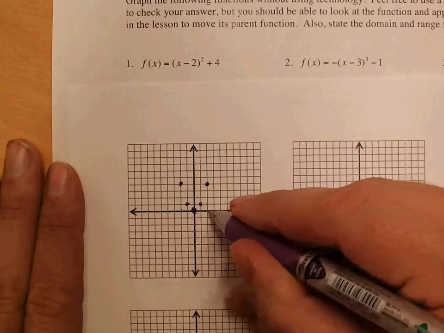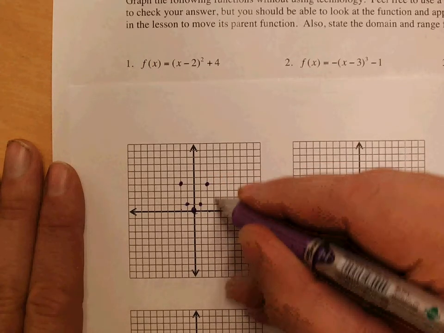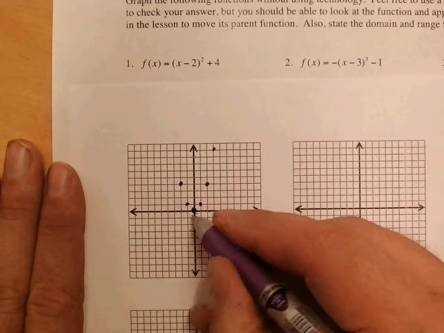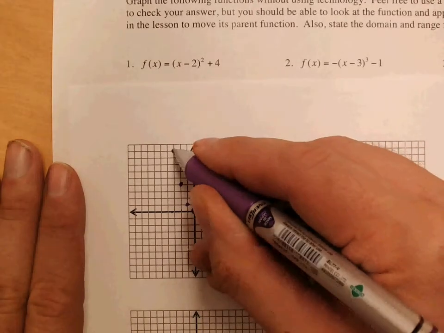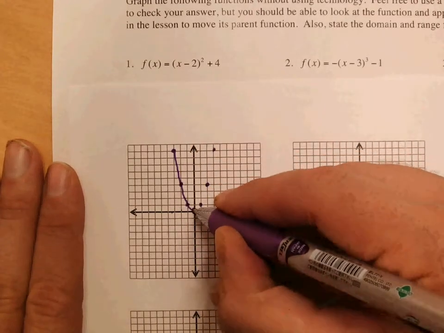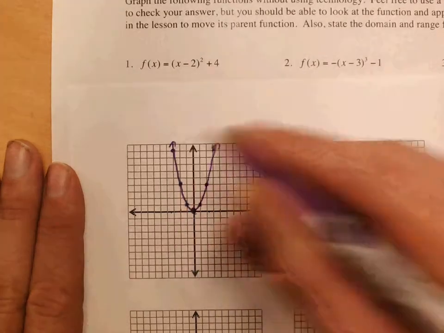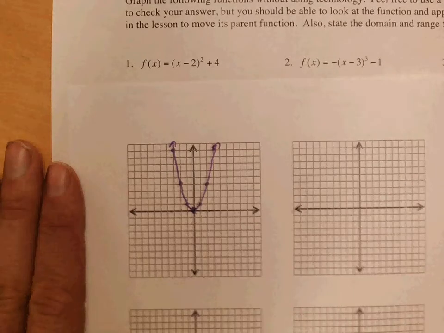2 to the left is up by 4. 3 to the right of the vertex is up by 9. And 3 to the left of the vertex is up by 9. This is a parabola. This is a nice parabola. But this is the parent function.